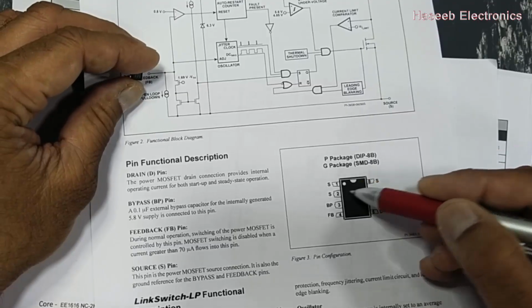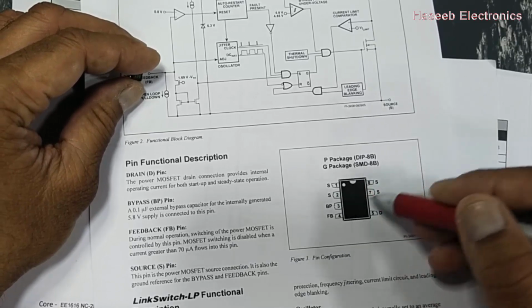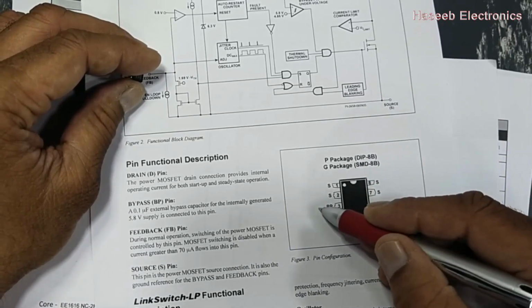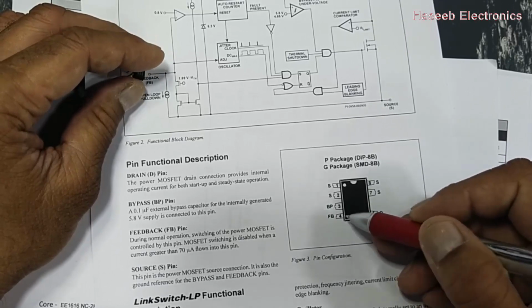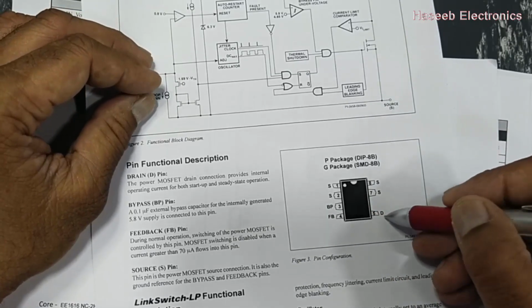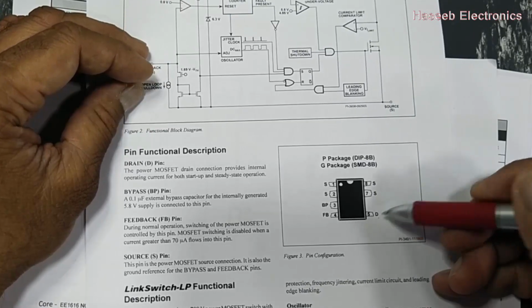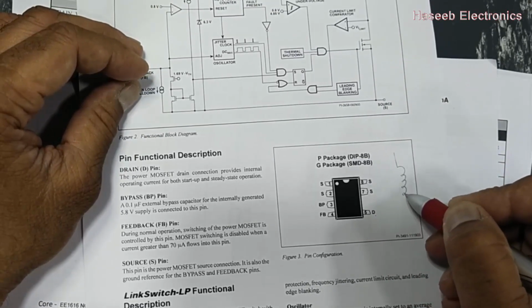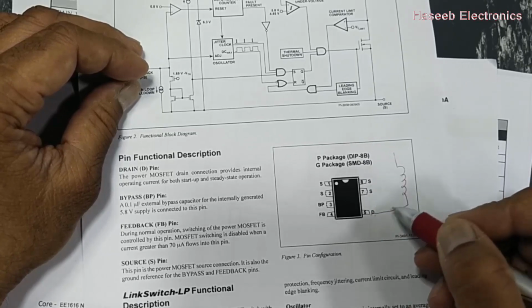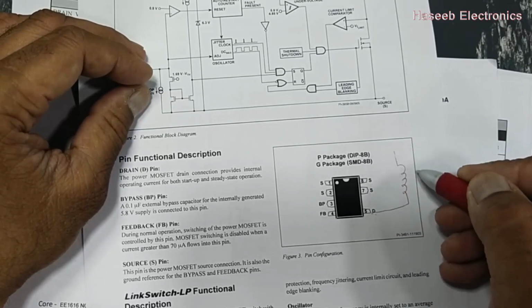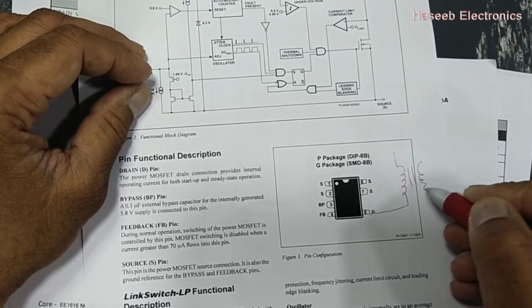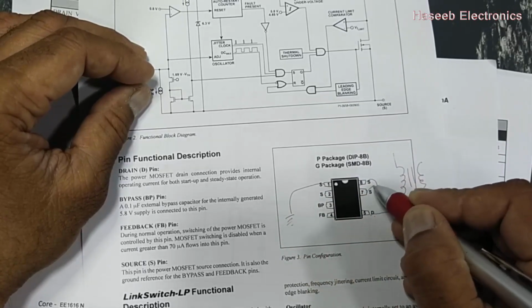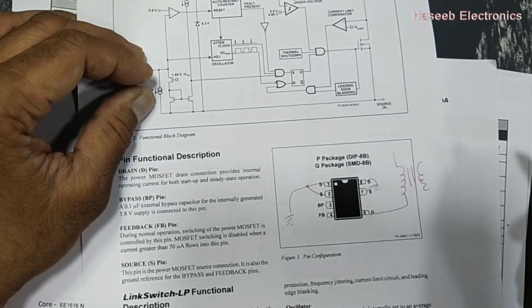Pin number 1, 2, 7, 8 are source pins. These are the ground pins. Pin 3 is the bypass pin. Pin 4, that is the feedback pin. Pin 5, that is the drain pin. So the drain pin is connected between the positive voltage and the primary winding. This source pin is connected to ground. These source pins are connected to ground.